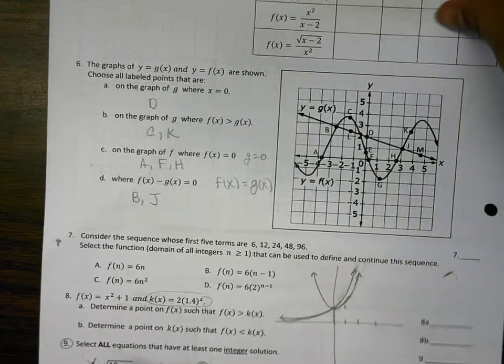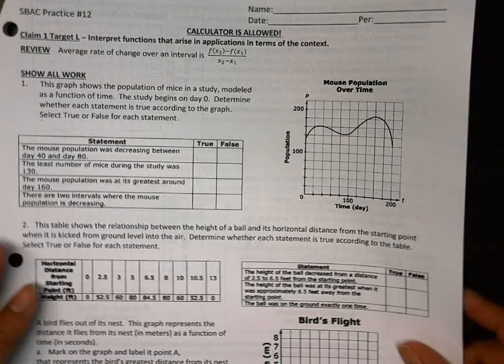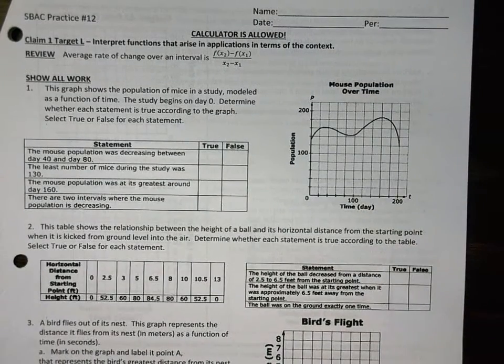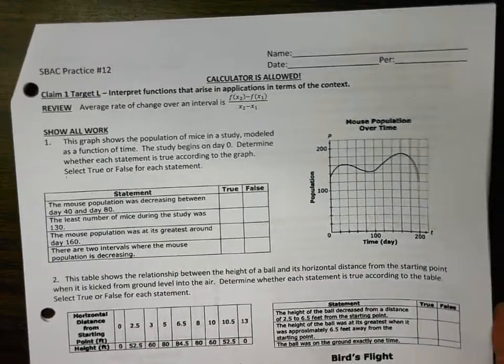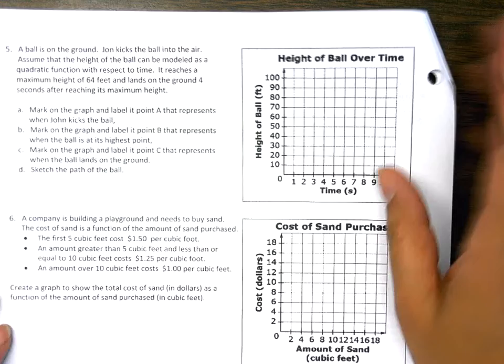I do want to go over any questions from practice 12 before the bell rings. So yes, number 6. Shh, guys, quiet down, please.